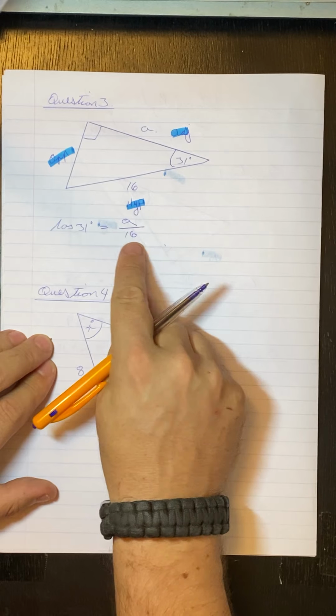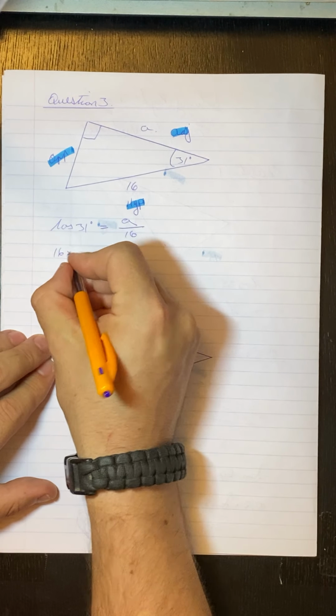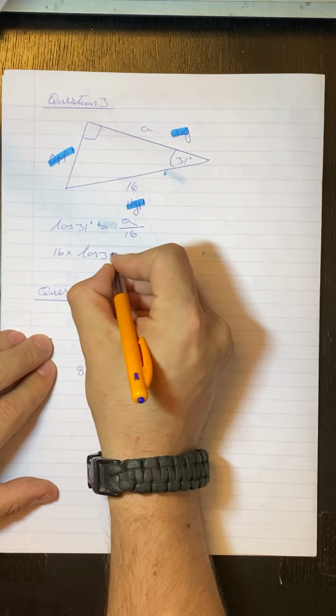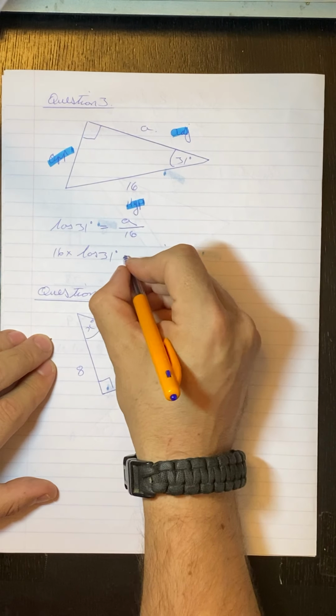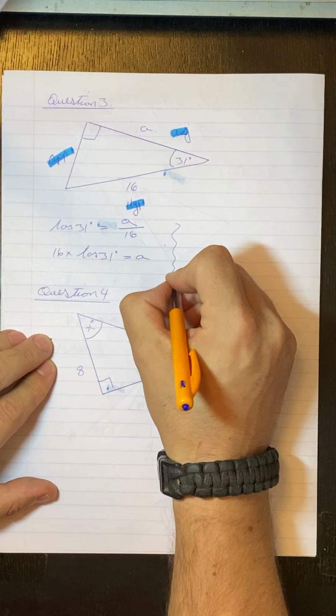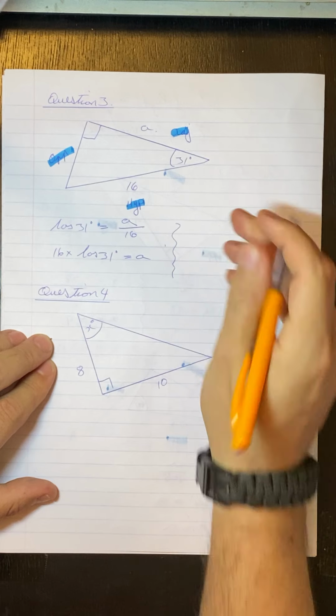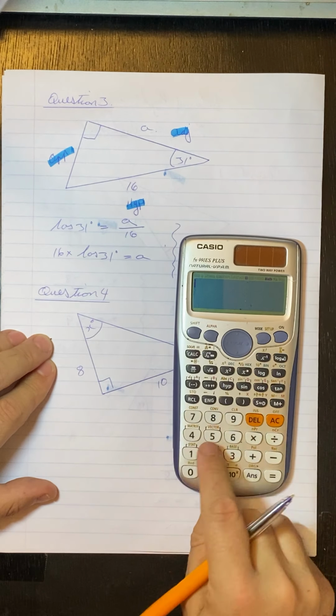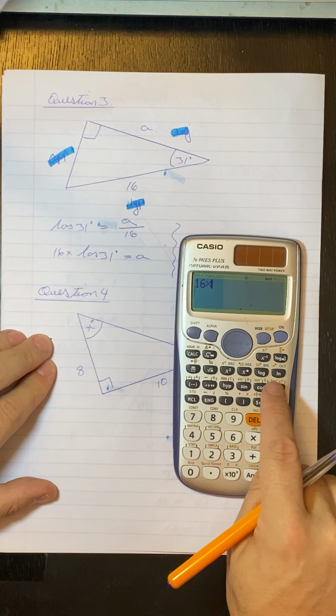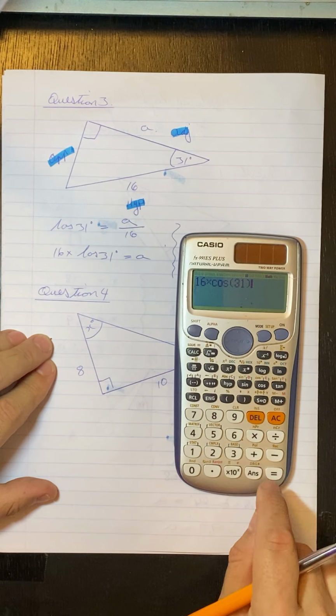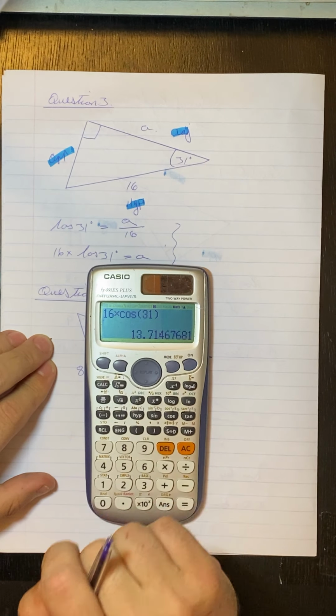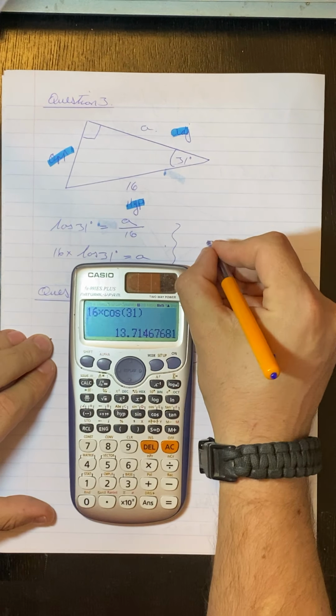To get the a on its own, I need to multiply by 16, so it's 16 times cos 31 degrees equals a. I can just put that on the calculator, and we get, to one decimal place, 13.7.